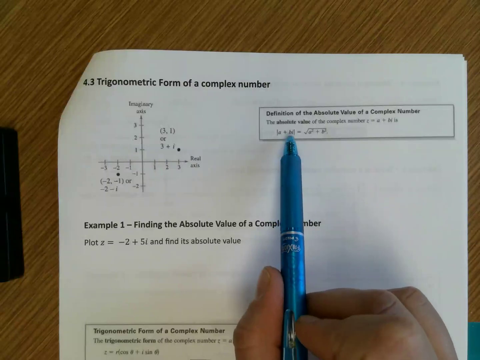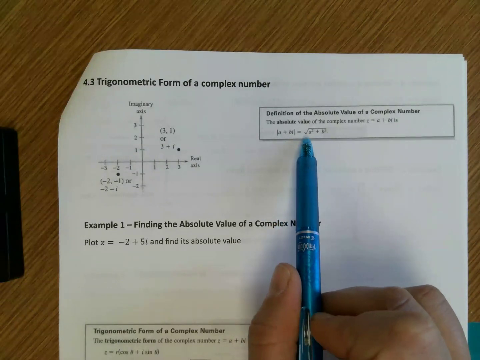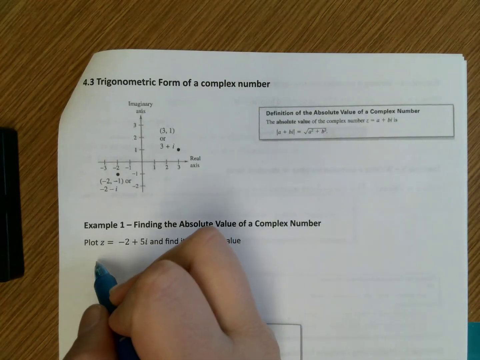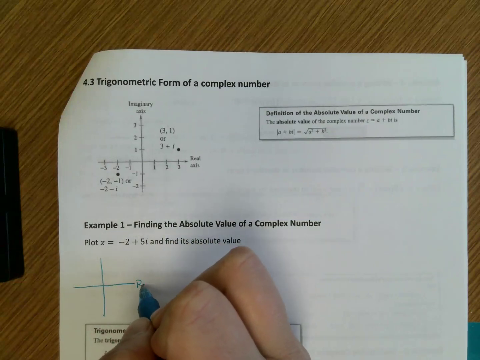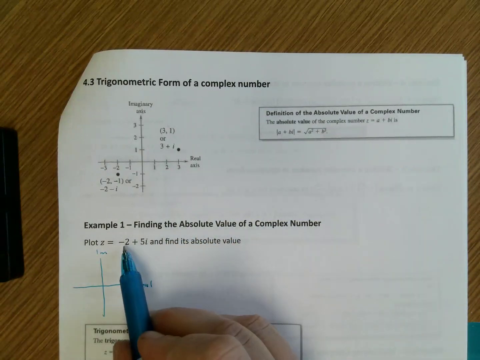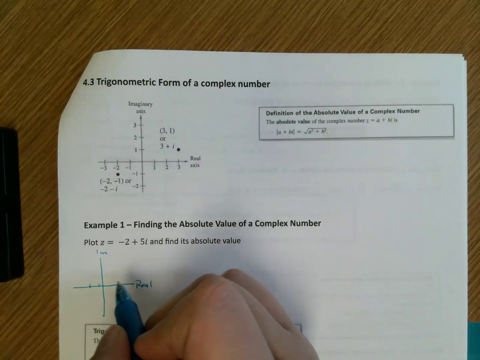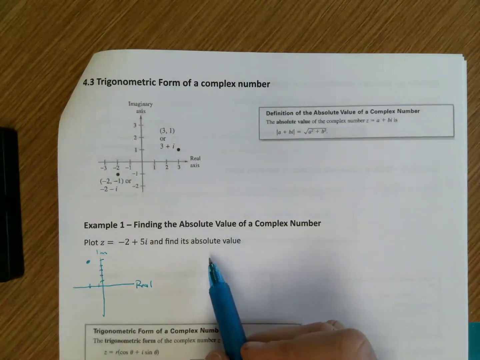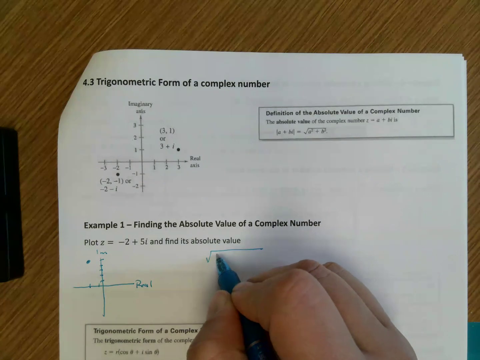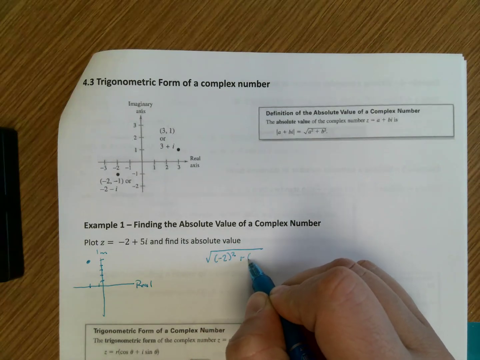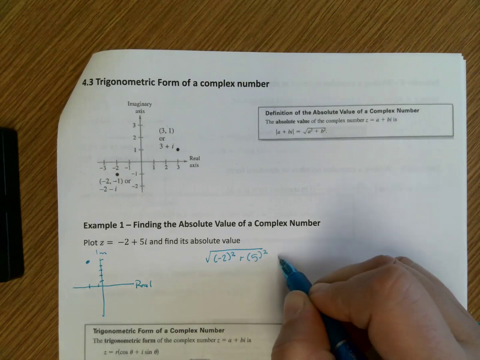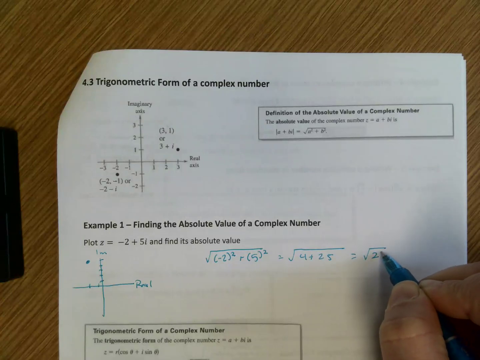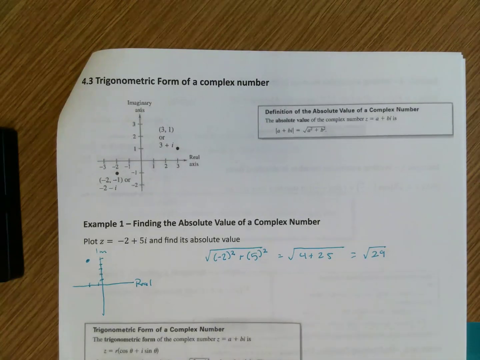So when we're talking about the absolute value of our complex number, that's always going to be the square root of a squared plus b squared, kind of like our magnitude. If you look at example 1, when you plot this, this would be my real part, and this is my imaginary part. My real part is -2, and my imaginary part is +5. 1, 2, 3, 4, 5. This is where that number would be. To find its absolute value, I'm going to take the square root, making sure that this is in parentheses, of our real part squared plus our imaginary part squared, which is equal to the square root of 4 plus 25. So our absolute value would be the square root of 29.